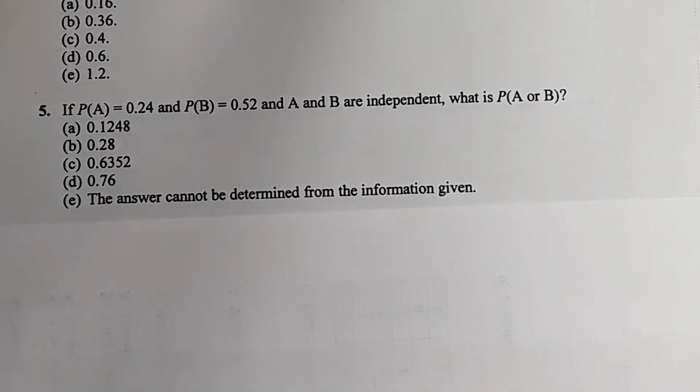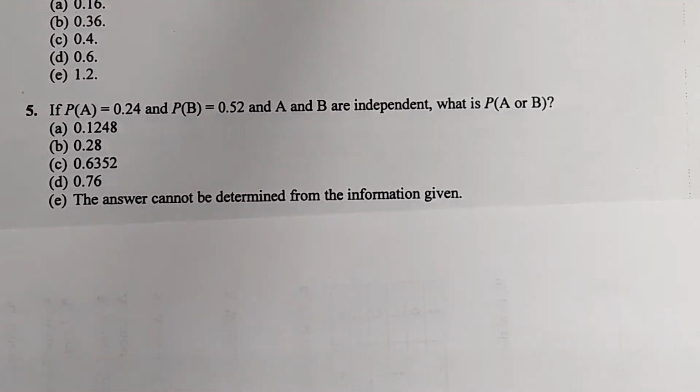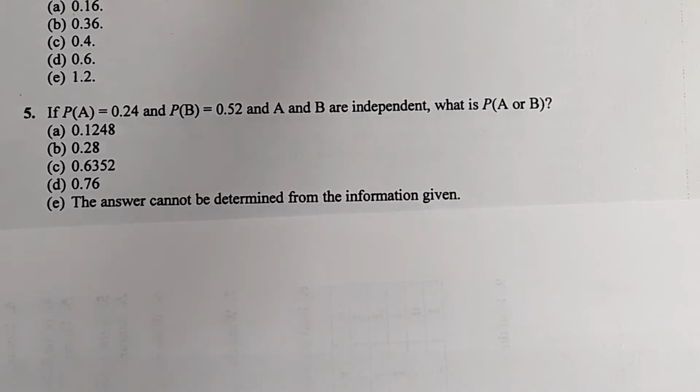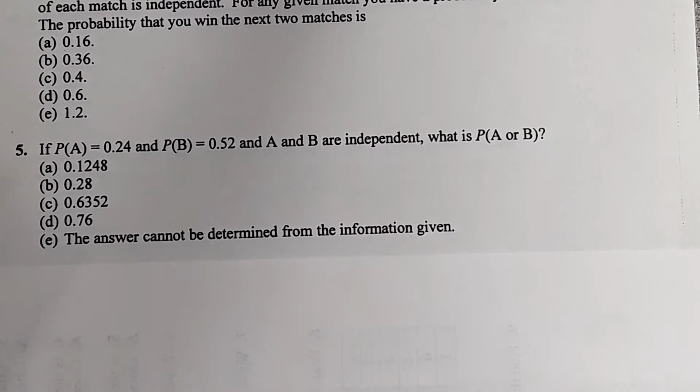Okay, because we just kind of did this problem, so let's see if you guys can do it. If the probability of A equals 0.24, and the probability of B equals 0.52, and A and B are independent, what is the probability of A or B? So let's do those problems right now and see if you guys can do those.